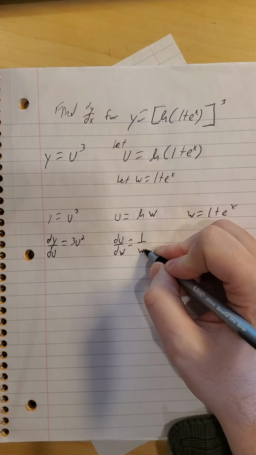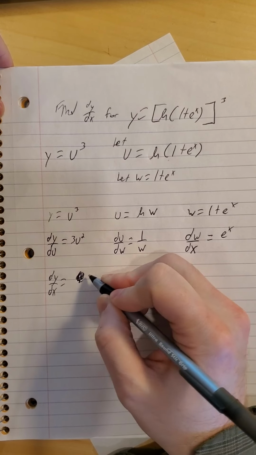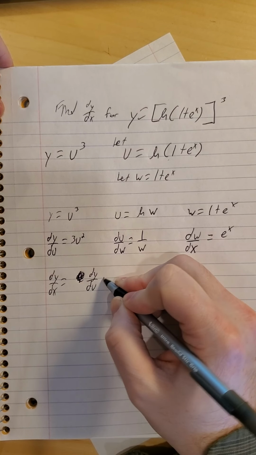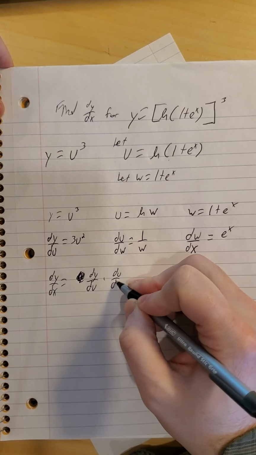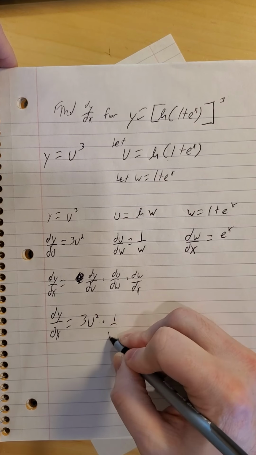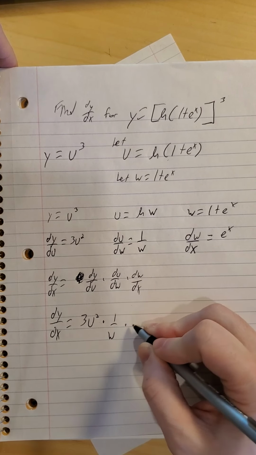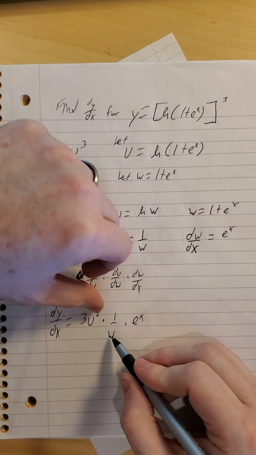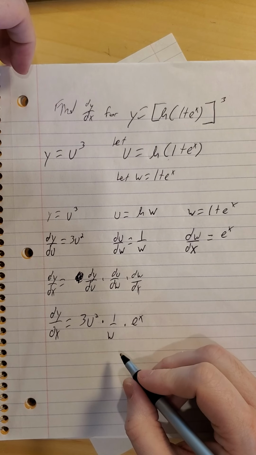Well, then dy dx is going to be the product of those: dy du times du dw times dw dx. Notice du and dw drop out. We get our dy dx out of it. So dy dx is 3u squared times 1 over w times e to the x. And then we just work backwards, get this written in terms of x's as our input variables.